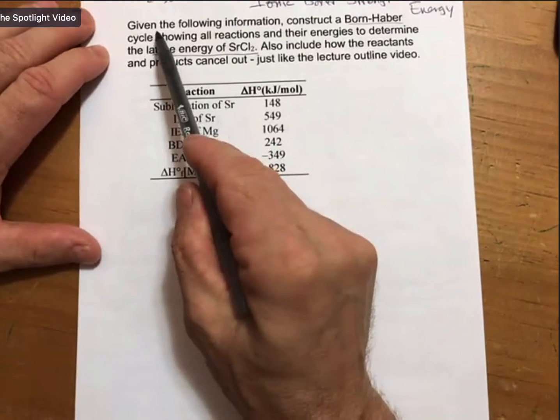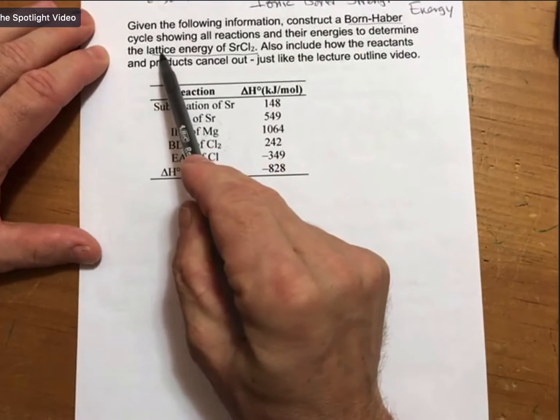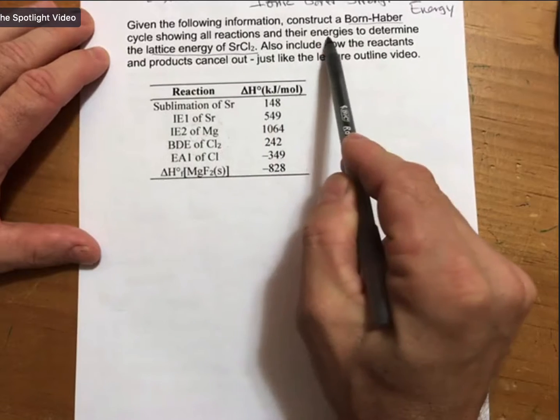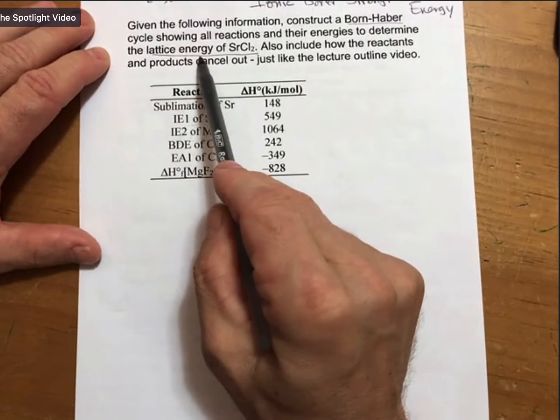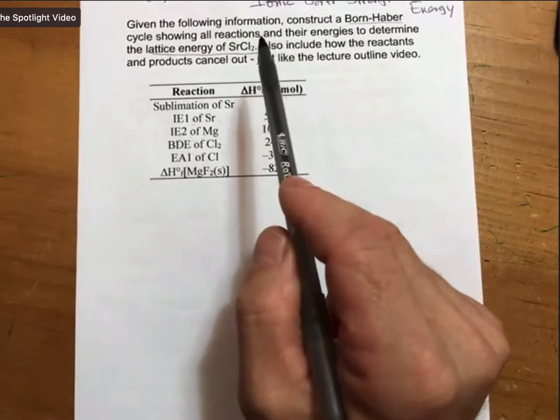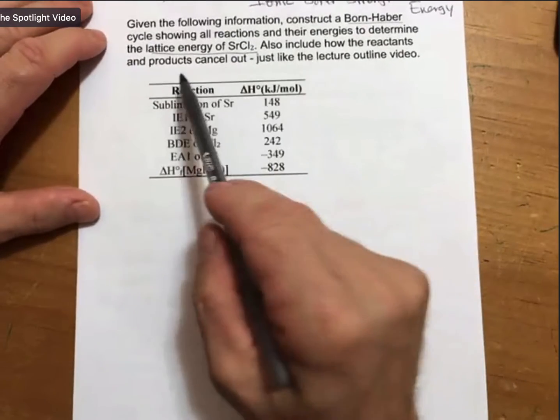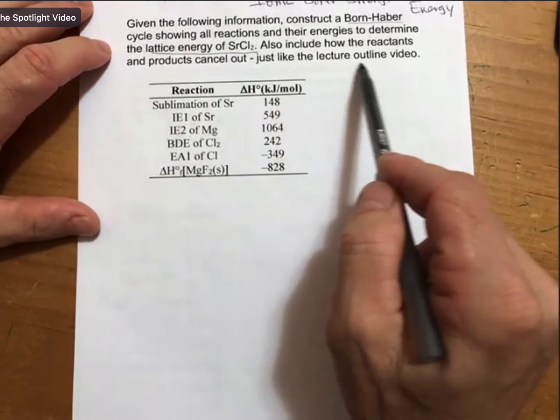Given the following information, construct a Born-Haber cycle showing all reactions and their energies to determine the lattice energy of strontium chloride. Also include how the reactants and products cancel out, just like the lecture outline video.